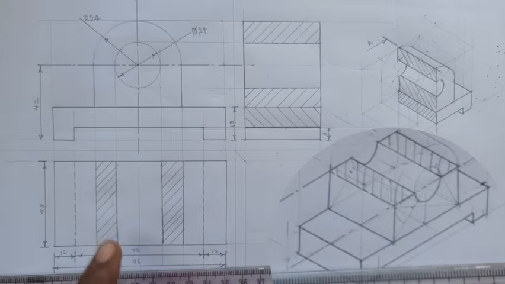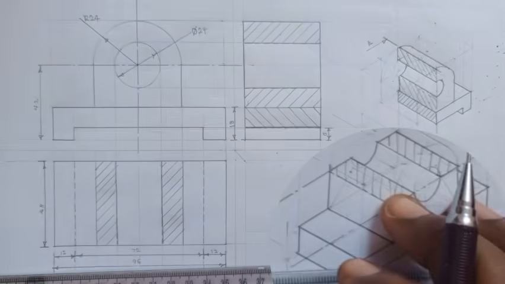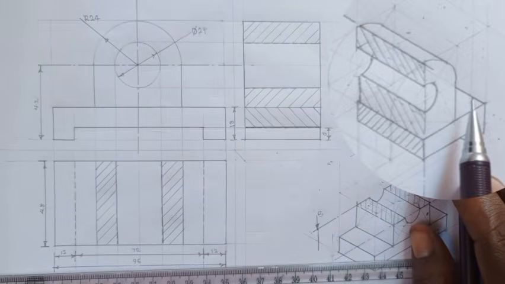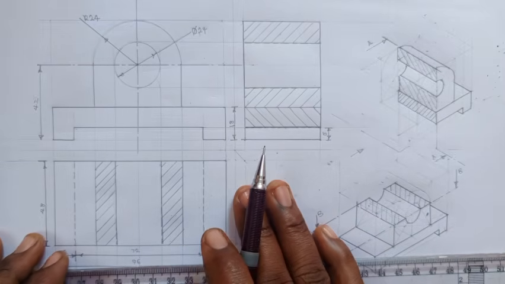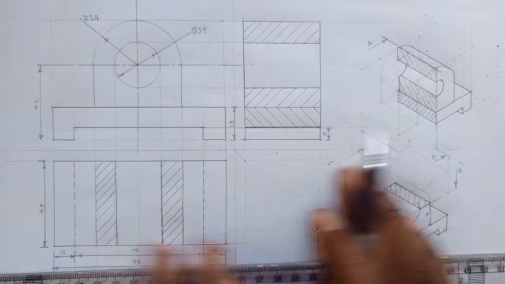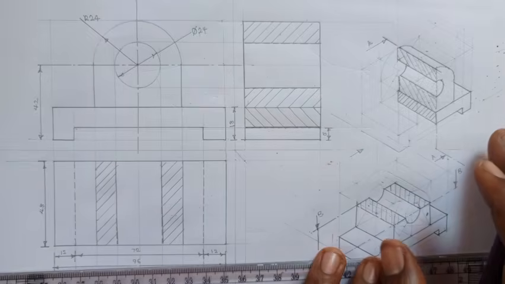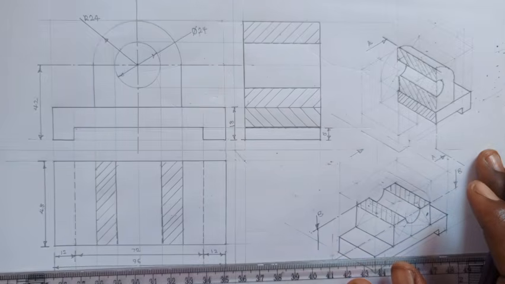So this is the plan, looking at it from the top of it, right? BB, this is what they mean by BB, and this is what they mean by AA. So this is what, from the beginning of the question, they are told to do. So I just went ahead to give you an insight of what they're actually talking about.